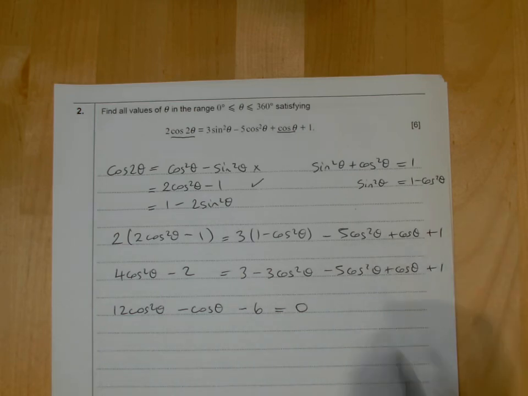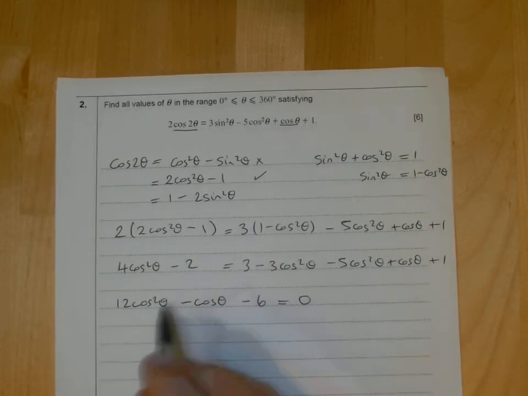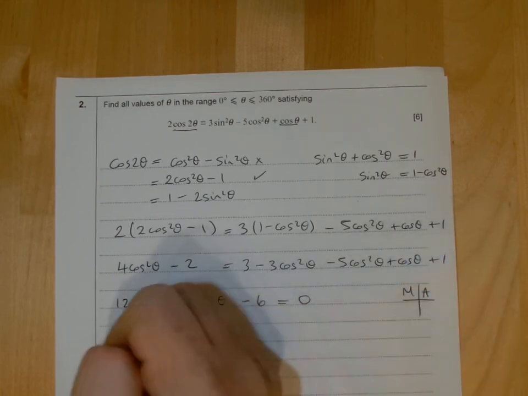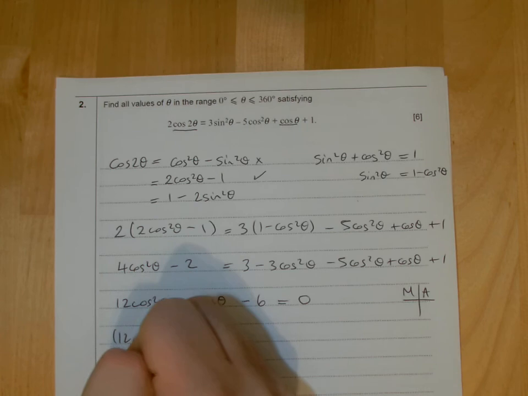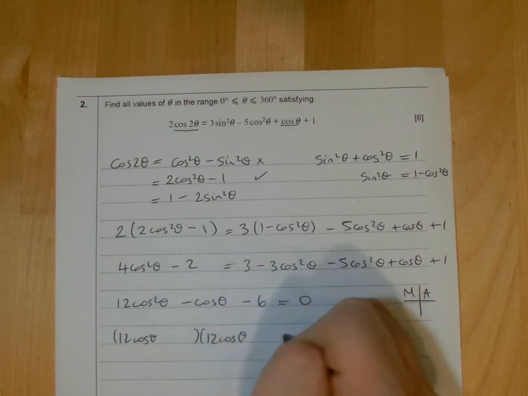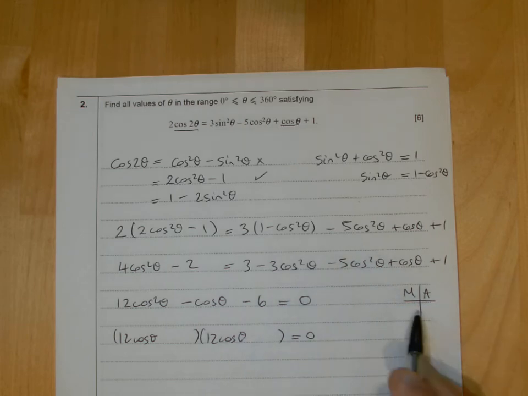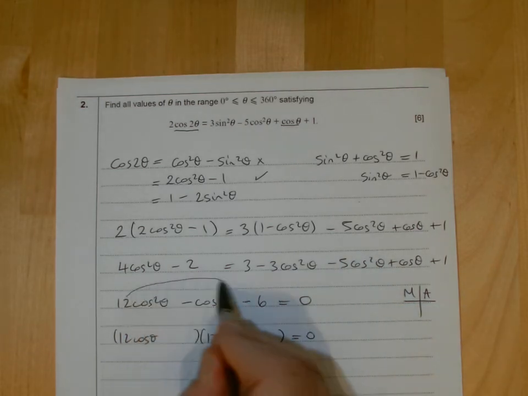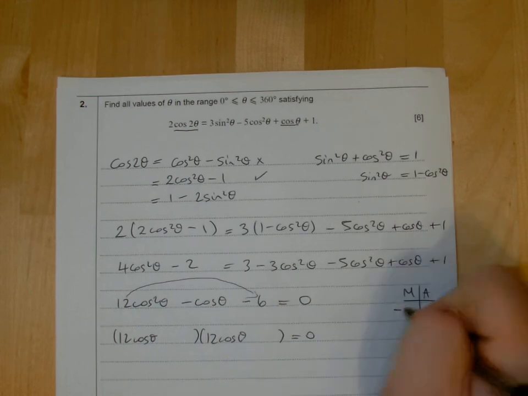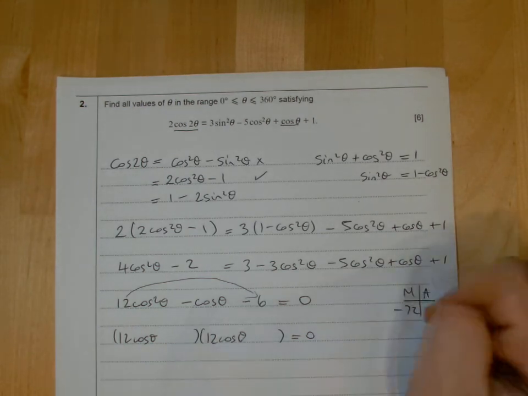Remember, there's a number of ways you can factorise a quadratic. If we do that multiply-add method, you put, in this case, 12 cos theta in both brackets. Because there's a number at the start, you're going to do 12 times minus 6, which is minus 72, and they're going to add up to give minus 1.